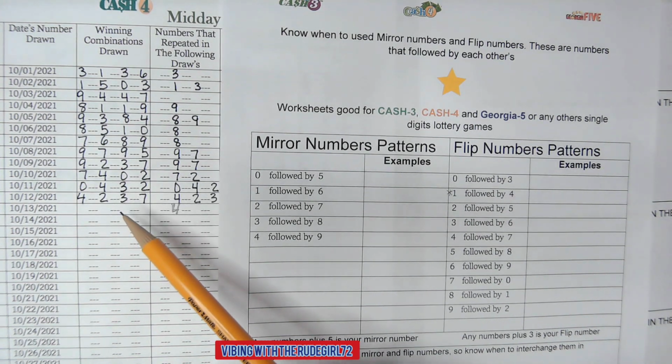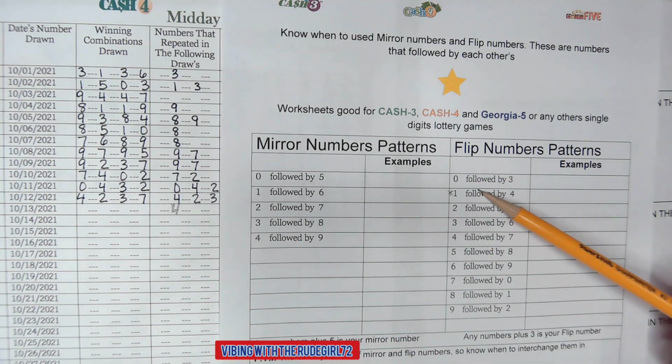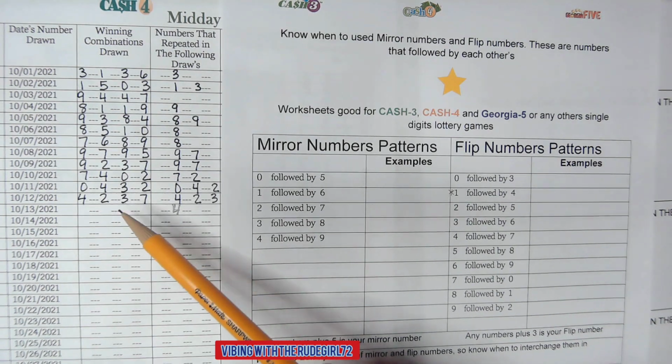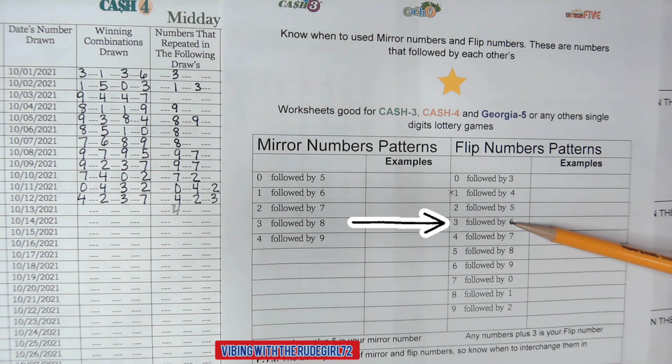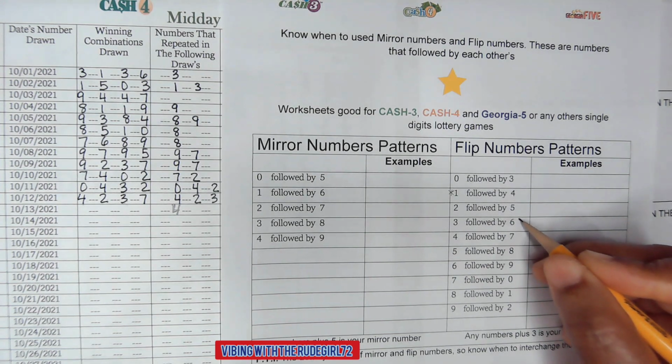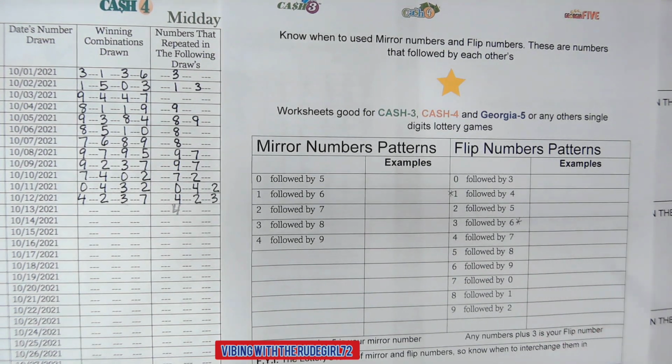We know the 4 is going to bring the 1. What other medium number the number 3 could bring is the number 6 on the flip side. So this number 3 could bring me the number 6, and let's put a star next to the number 6 right here.